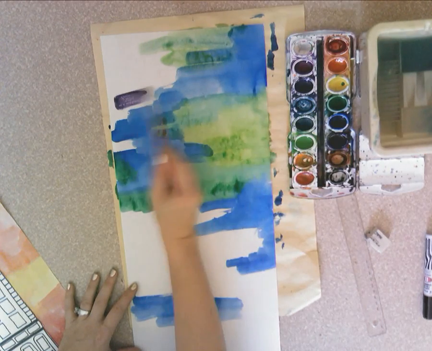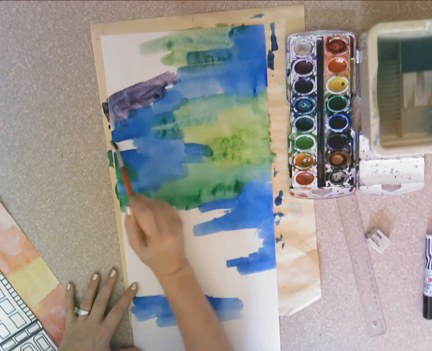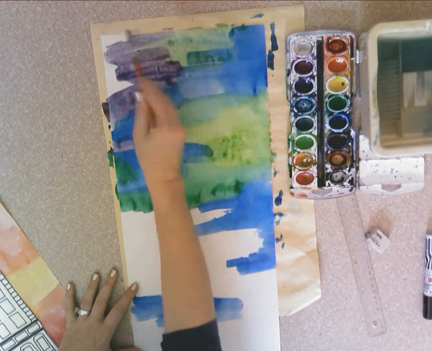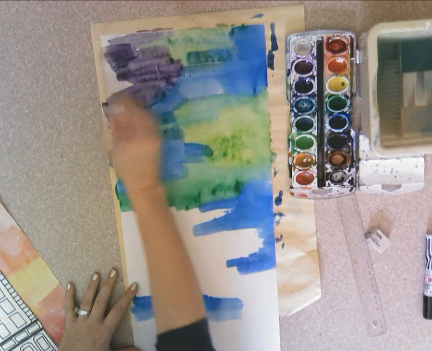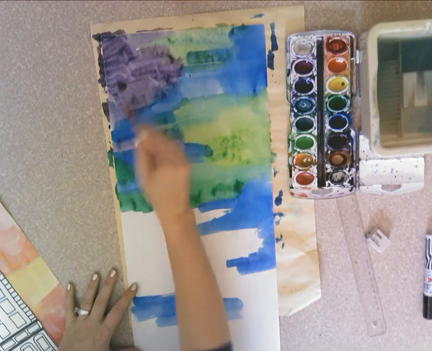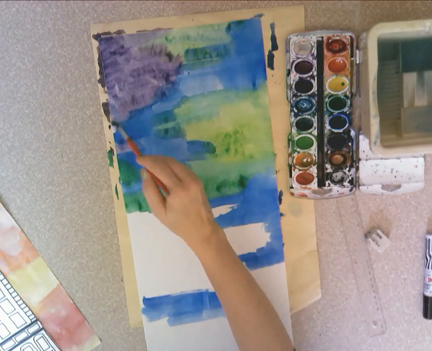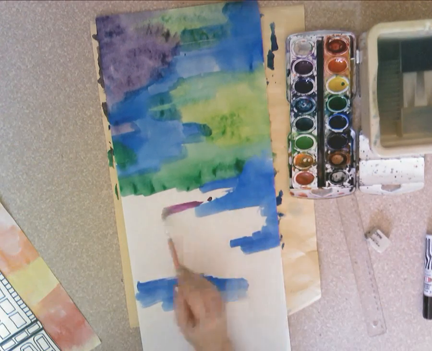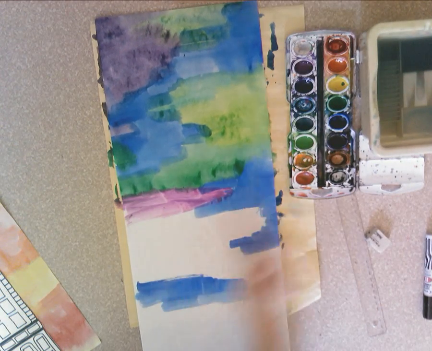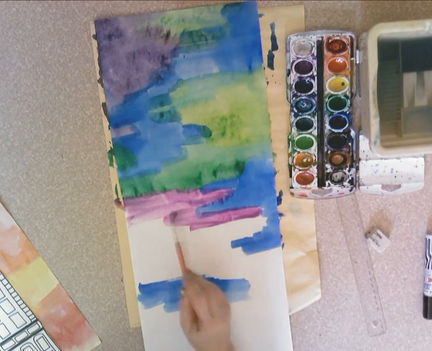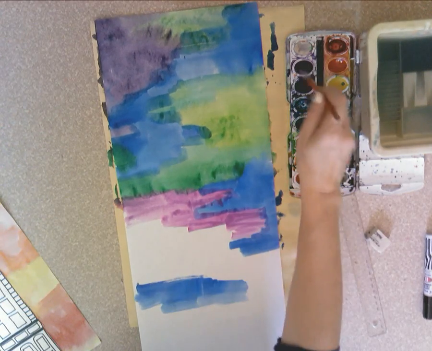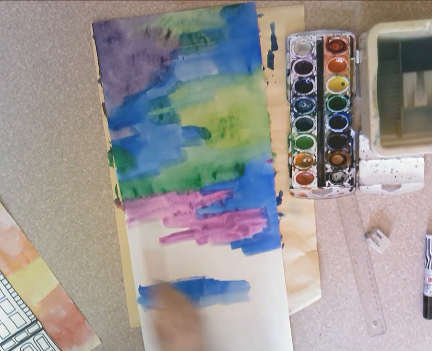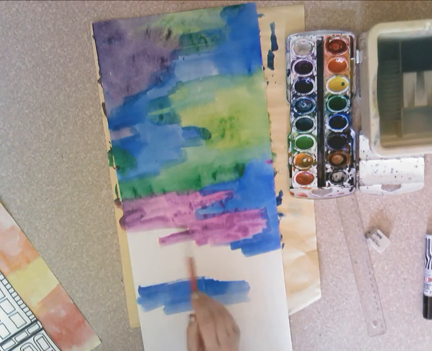I'm going to add some purple now. Now this purple with this green is going to want to make a brown color, because this green has a lot of yellow in it, and yellow and purple make brown. Use some red violet. And I want you to paint this in all the way. Don't leave any white paper showing. So I had a little bit of white right there, so I'm going to touch that with some paint. Got a little bit of white right there.